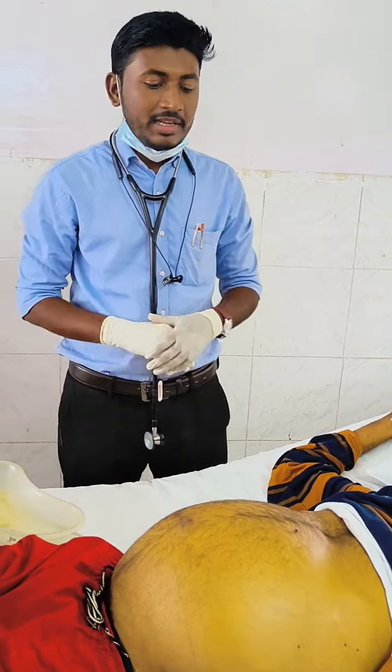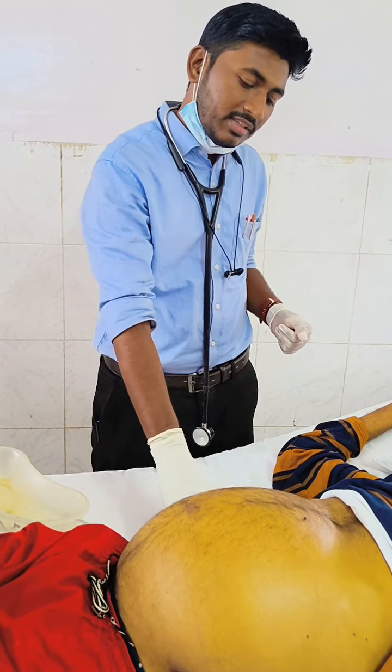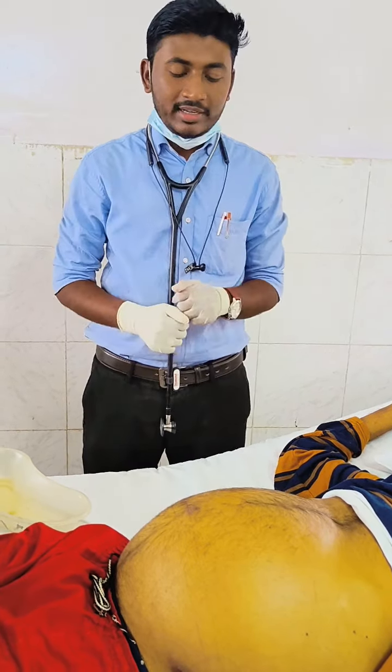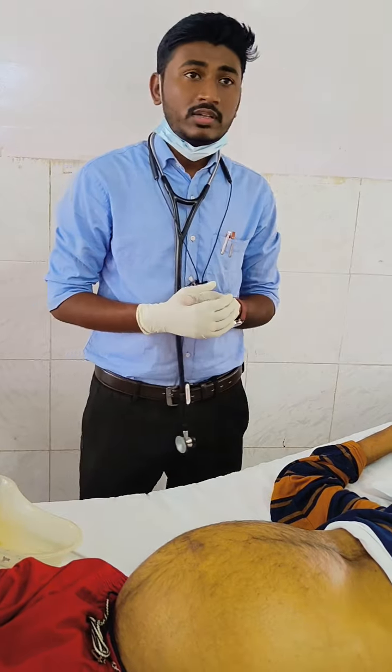This is a 45-year-old male patient. He presented to the hospital complaining of a distended abdomen since one month. Firstly it was not so distended, but now the distension is gradually increasing. So we have to find the causes of the distension.